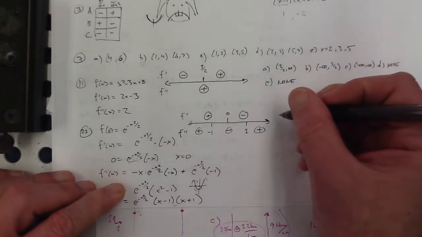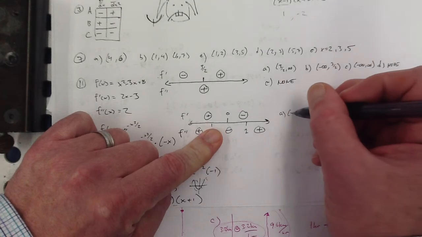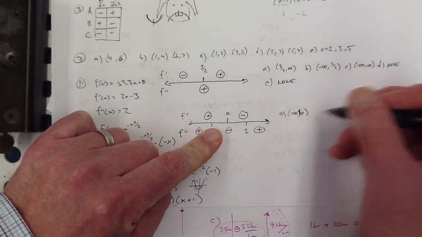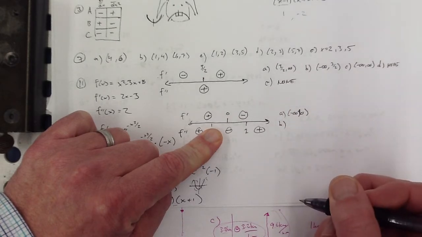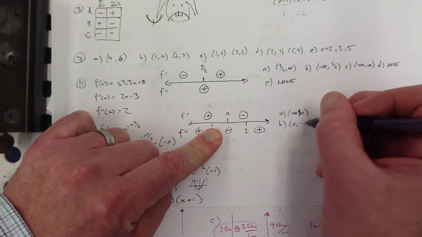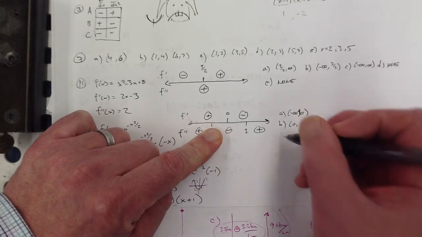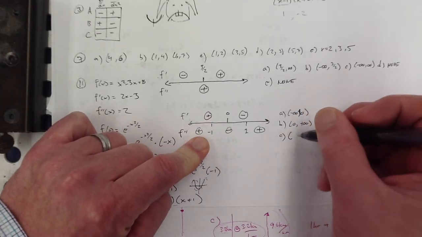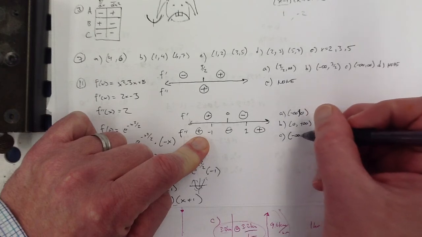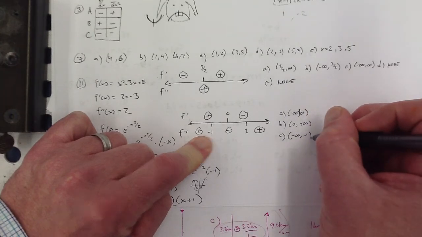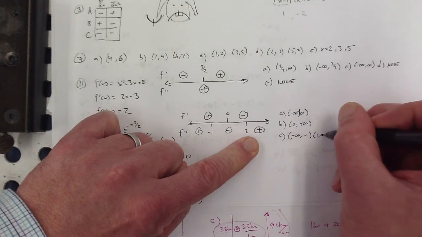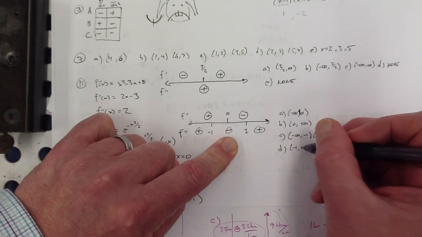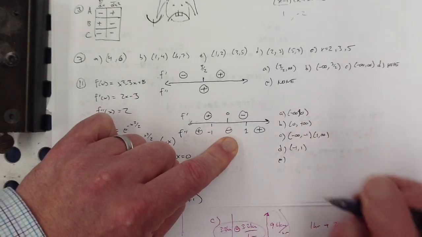I am. So where is it increasing? From negative infinity to, sorry, that's a comma, 0. Where is it decreasing? From 0 to positive infinity, just kidding. Where is it concave up? From negative infinity to negative 1, and from 1 to infinity. Where is it concave down? From negative 1 to 1. And where are the inflection points?